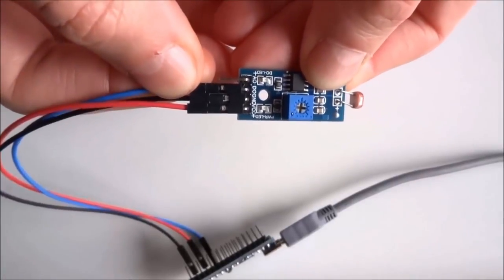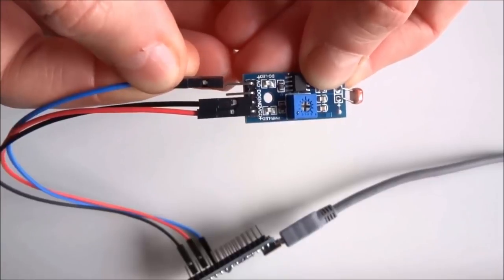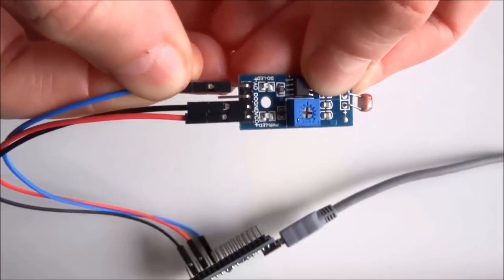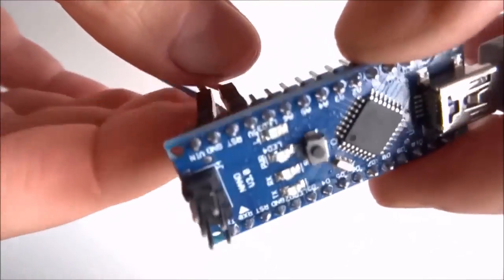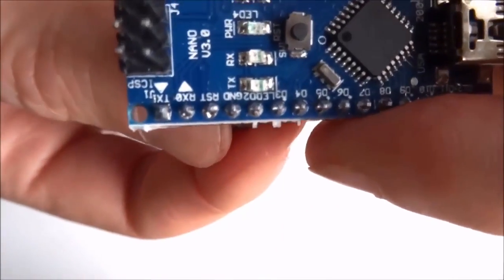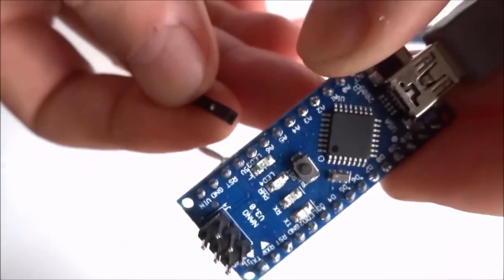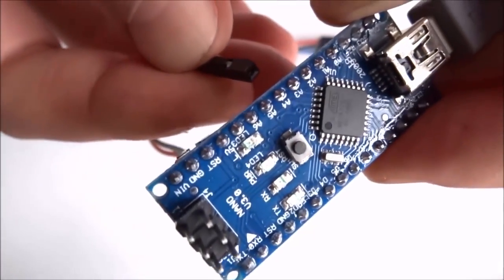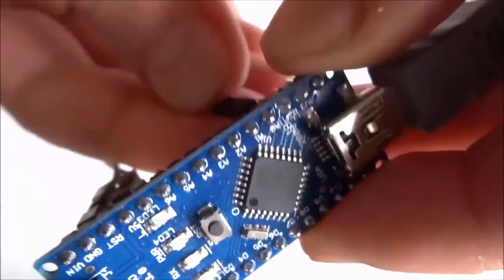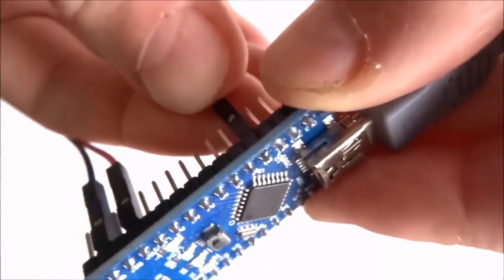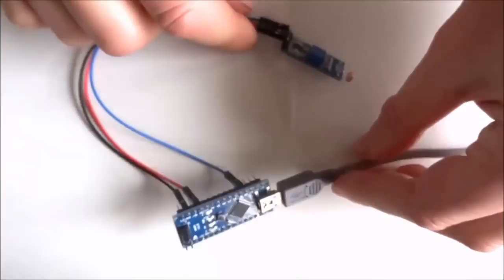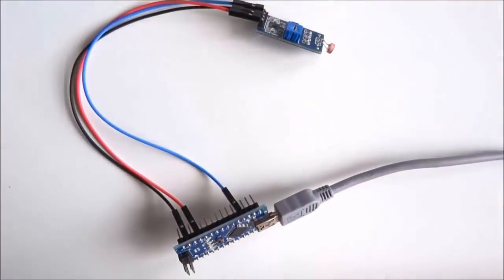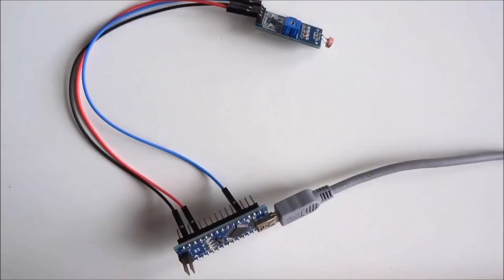We can change the connection to the analog pin by moving the wire, and on the Nano side we can disconnect from digital pin 2 and connect to analog pin 0. Now we can read analog level from the photoresistor.